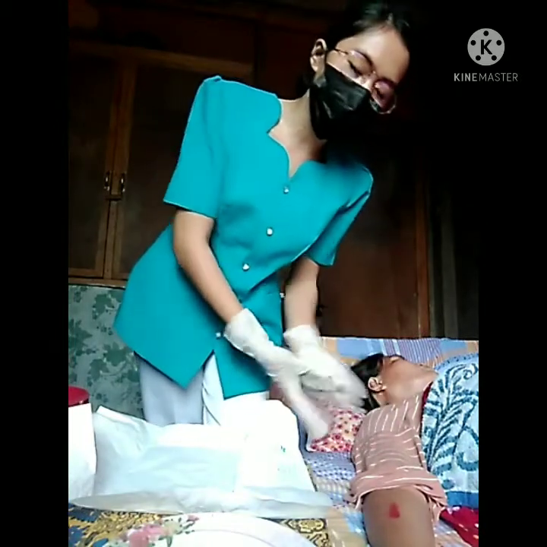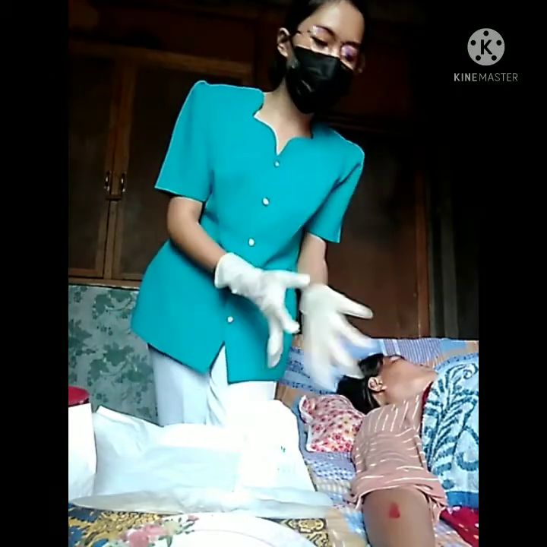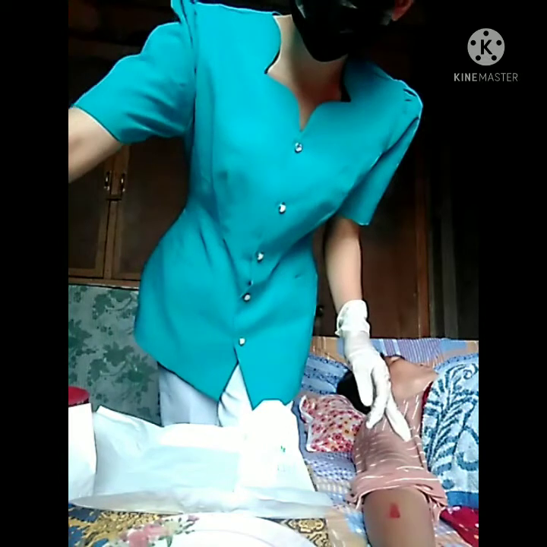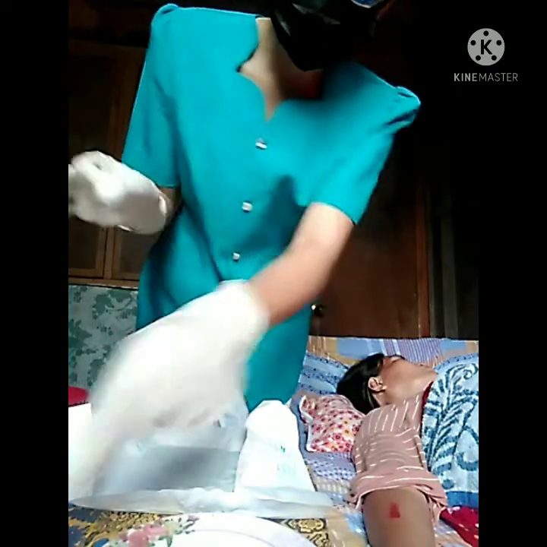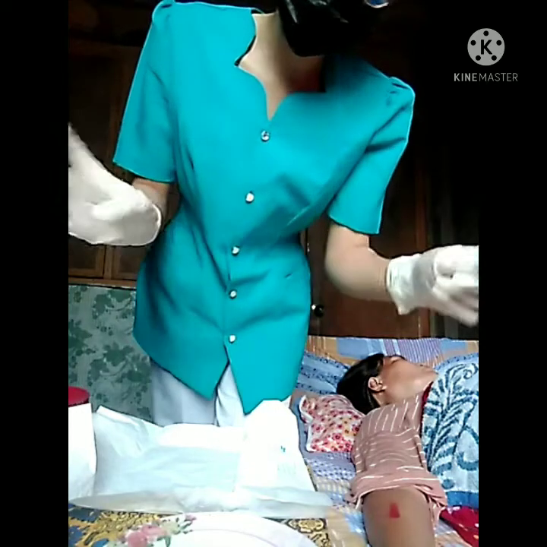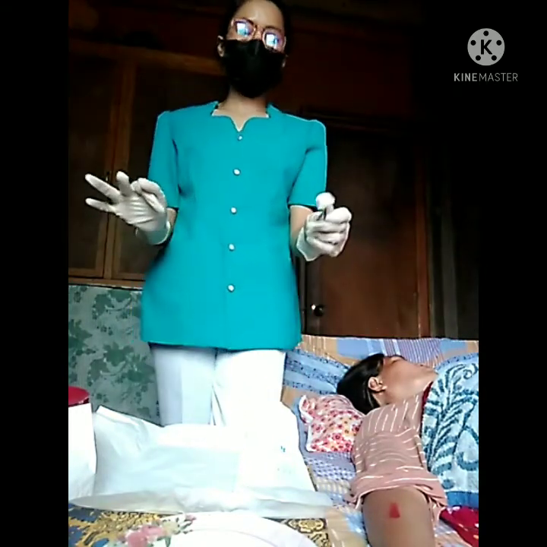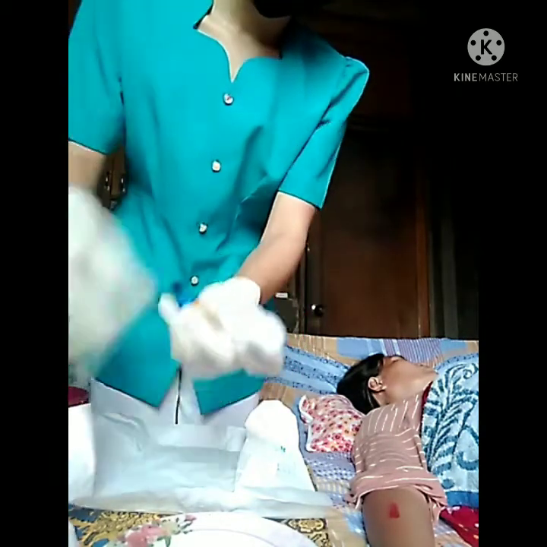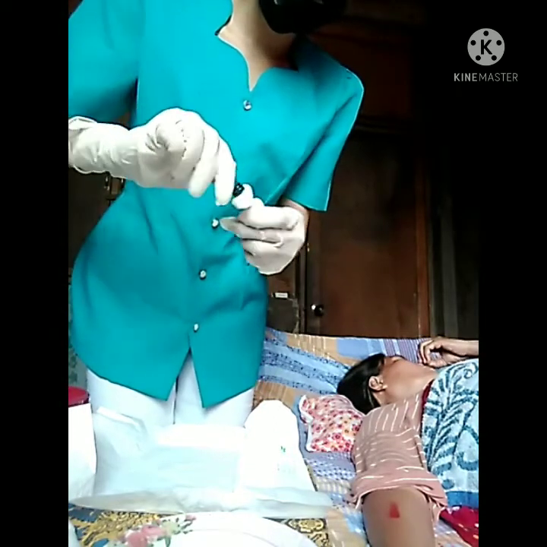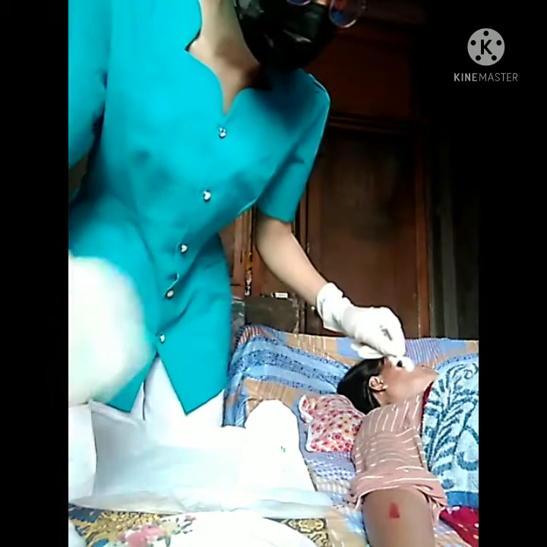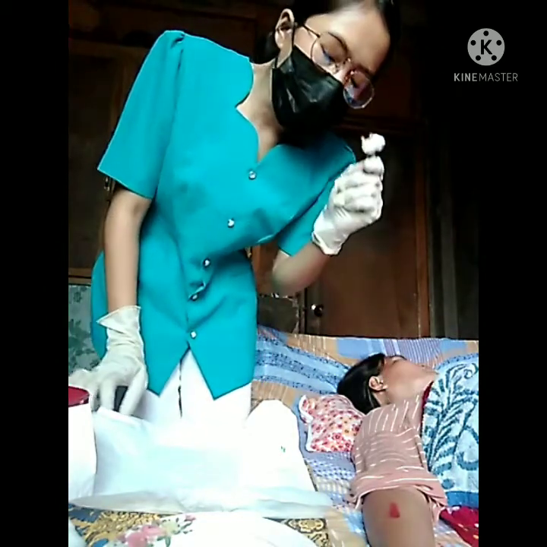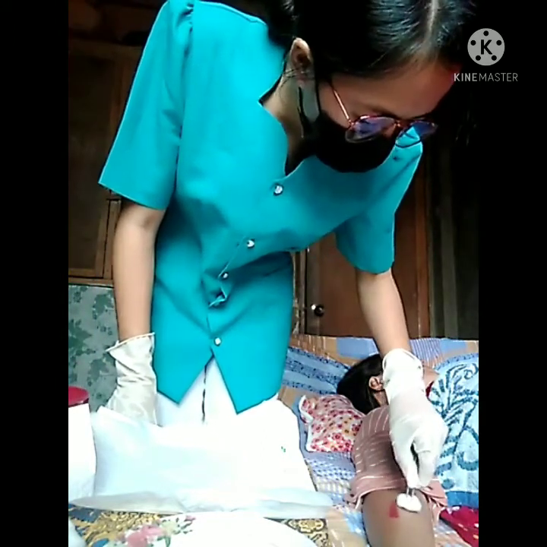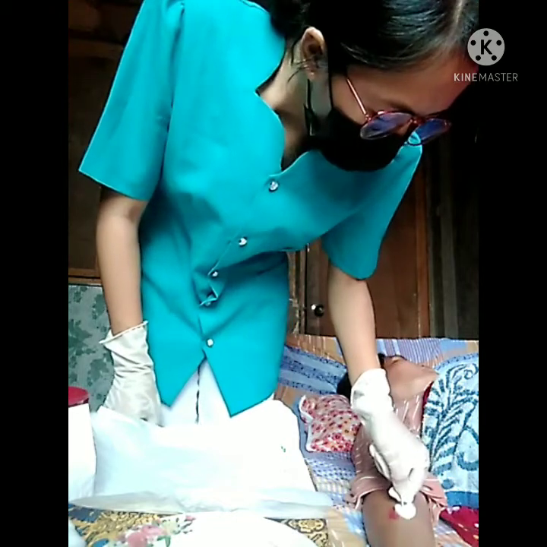After inspecting the wound, the next step is to cleanse the wound area with the prescribed solution. Cleanse the wound with the prescribed antiseptic solution or normal saline.